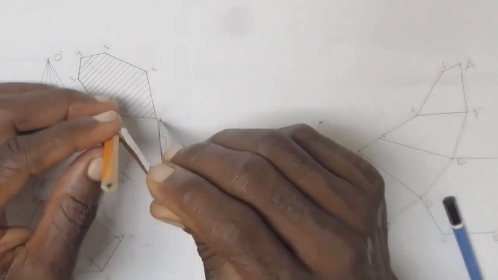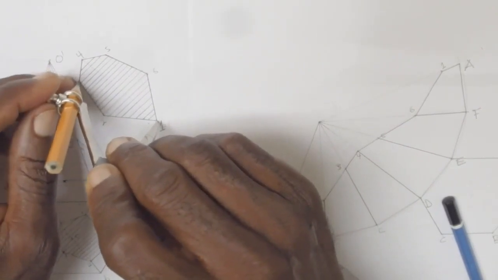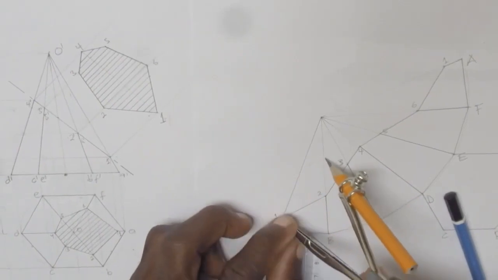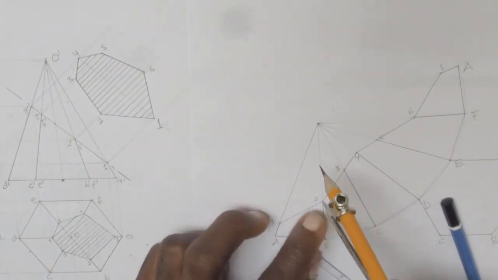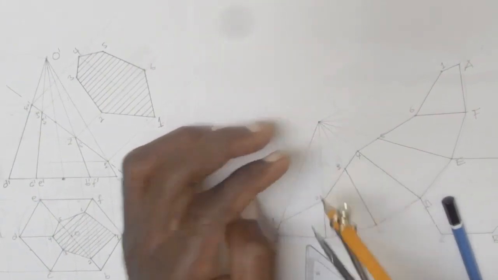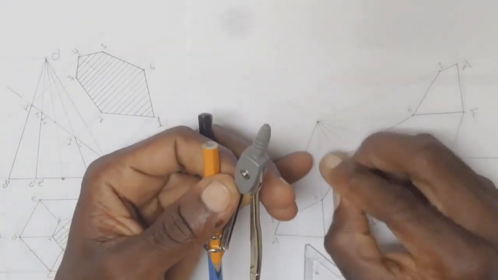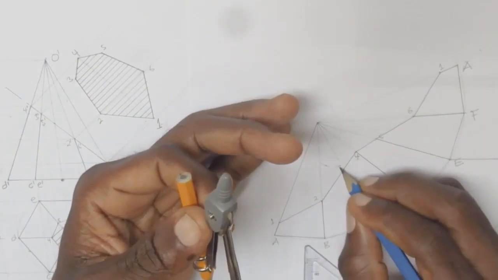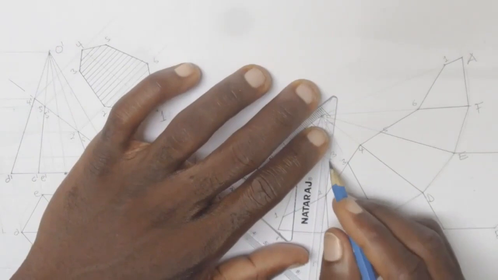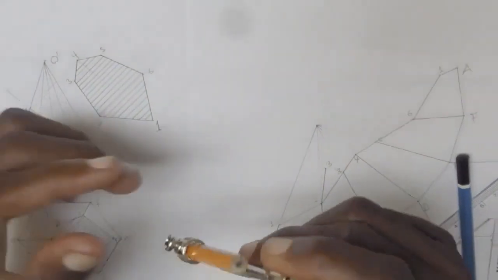From 2, I draw an arc. Then from 1, I open the compass to 3, that distance. Then when I come to 1 on the development, I draw another arc to intersect with the first one. Okay, so where the two arcs will intersect, it will be the point 3. That will be 3. Okay, so I have to just draw a line from that point to the point 2. So I have line 2, 3 now.